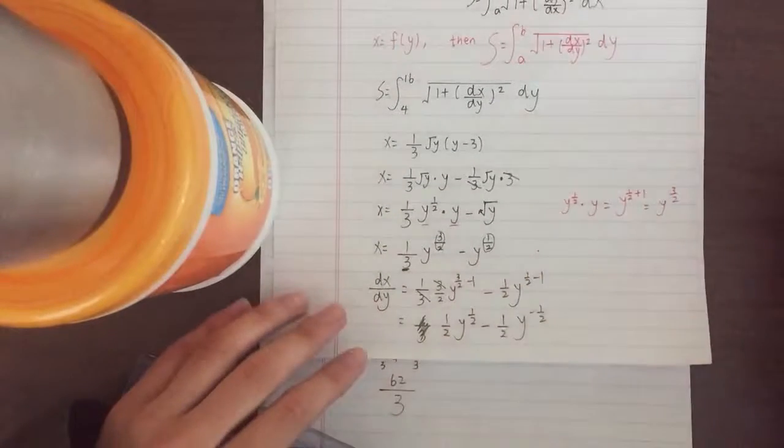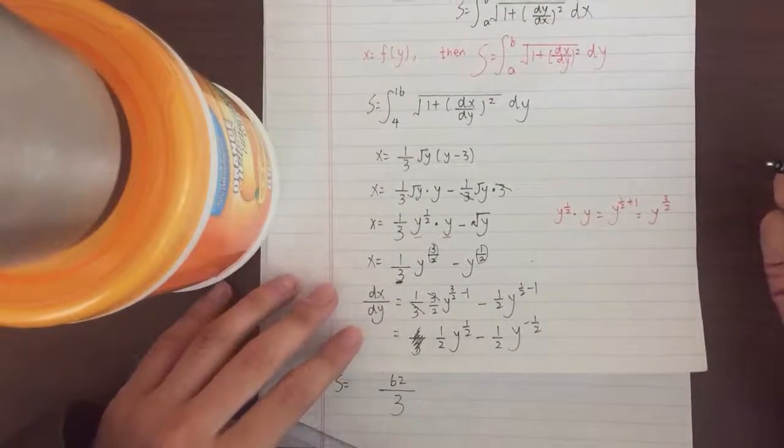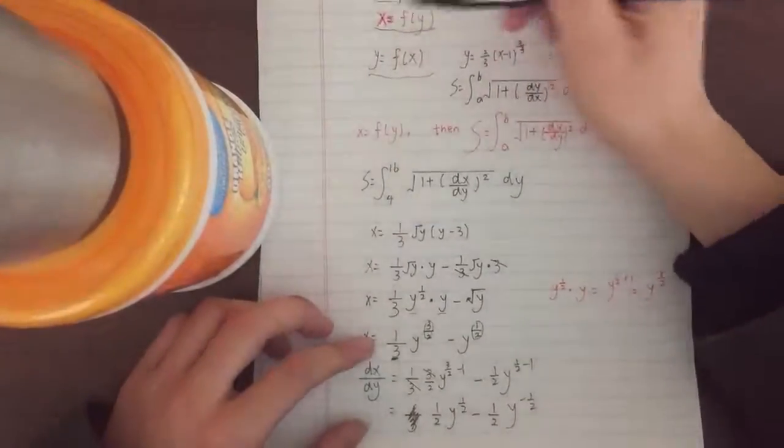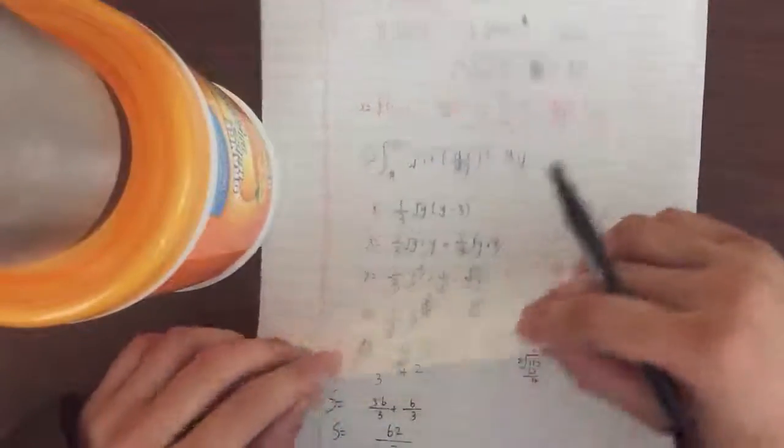Okay, so this 62 over 3 is the exact length of this curve over here.